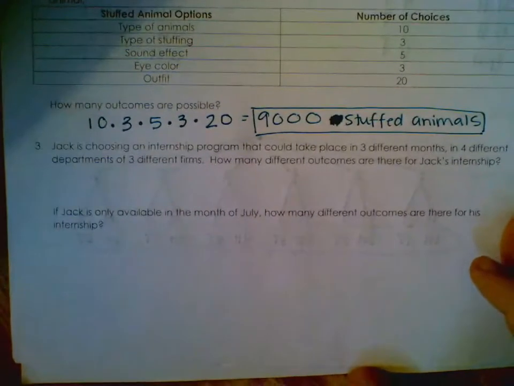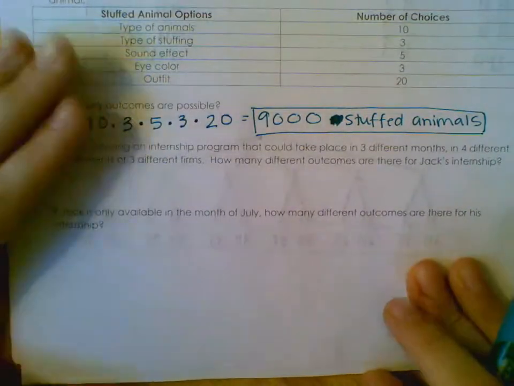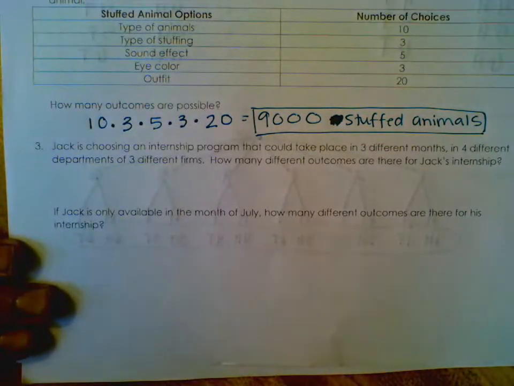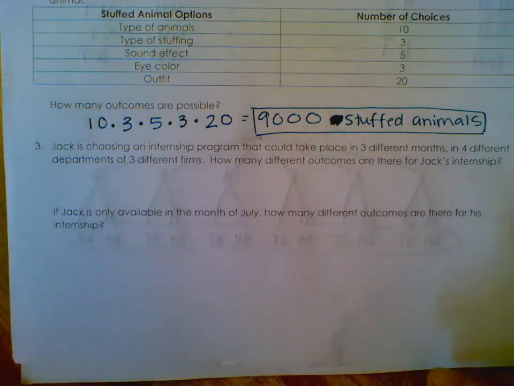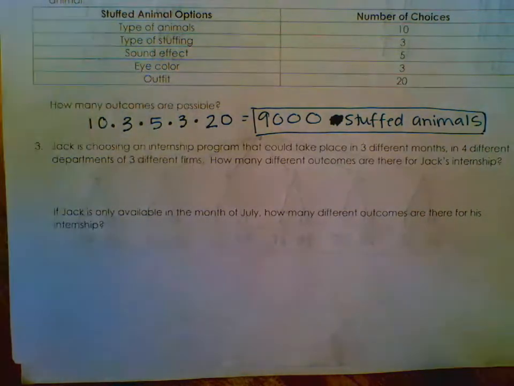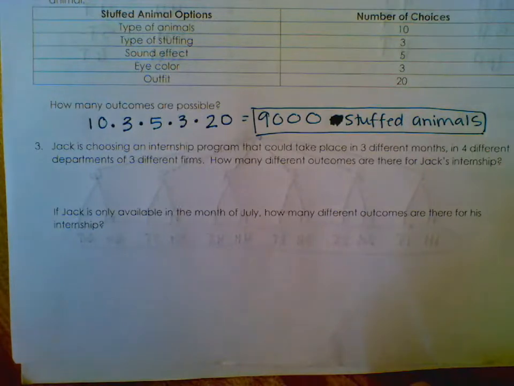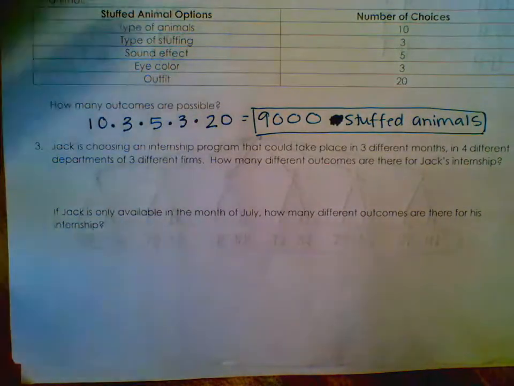Okay. So number 3, I would suggest trying this one on your own. It's worth trying it first and seeing if you understand it before you just follow along and watch me do it. So take a second, pause the video, see if you can do this on your own.